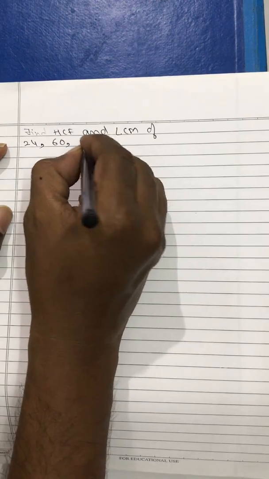A few more examples I'd like to take of these numbers. Now what we can do is go for more numbers. Supposing we have to find the HCF and LCM of 24, 60, 150. There are now three numbers, 24, 60, 150.